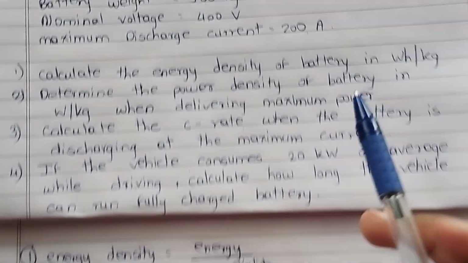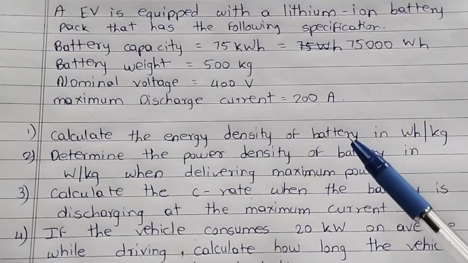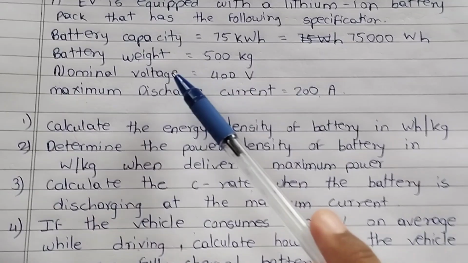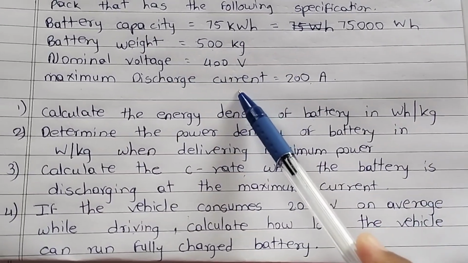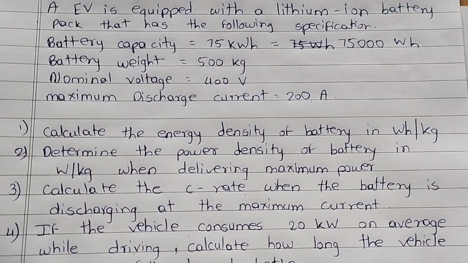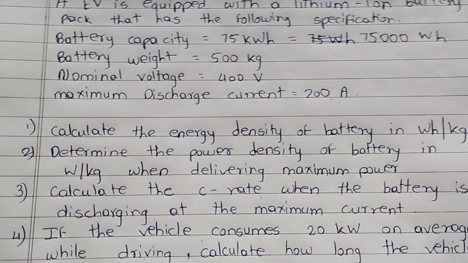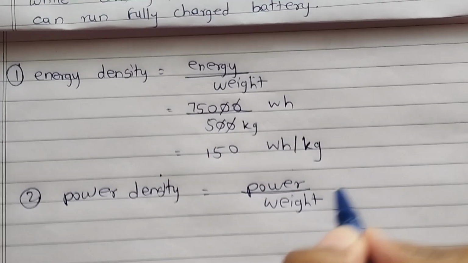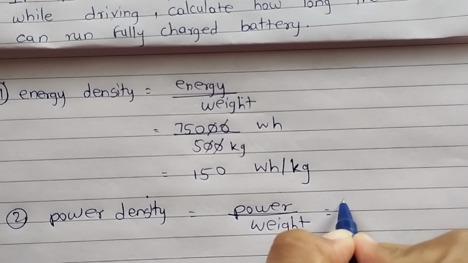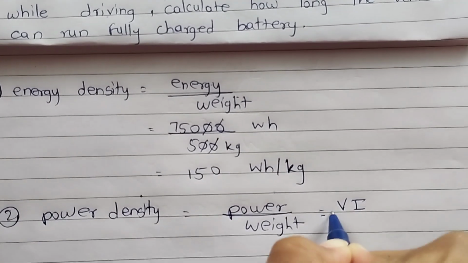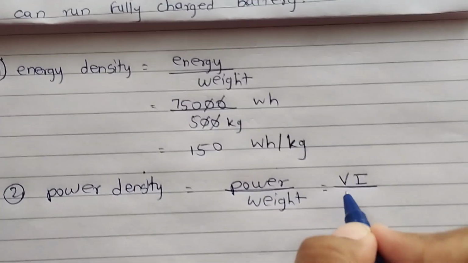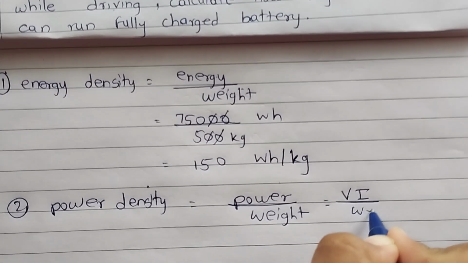Now in this question power is not directly given. Capacity, weight, voltage and current are given, but power is not mentioned anywhere. So we first calculate the power. How to calculate this power? By using the formula V into I. Power is nothing but voltage into current, divided by the weight.